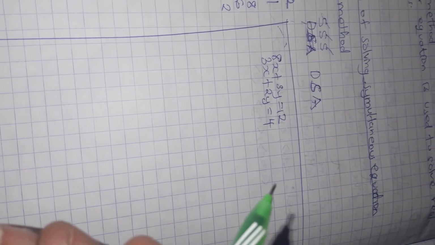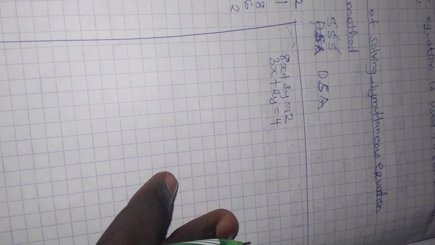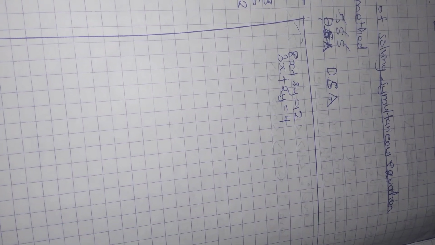We'll solve this one the same way we solved the other one. You need to look for either the x column or the y column. I normally use the x column, but for this sum, let's use the y column.